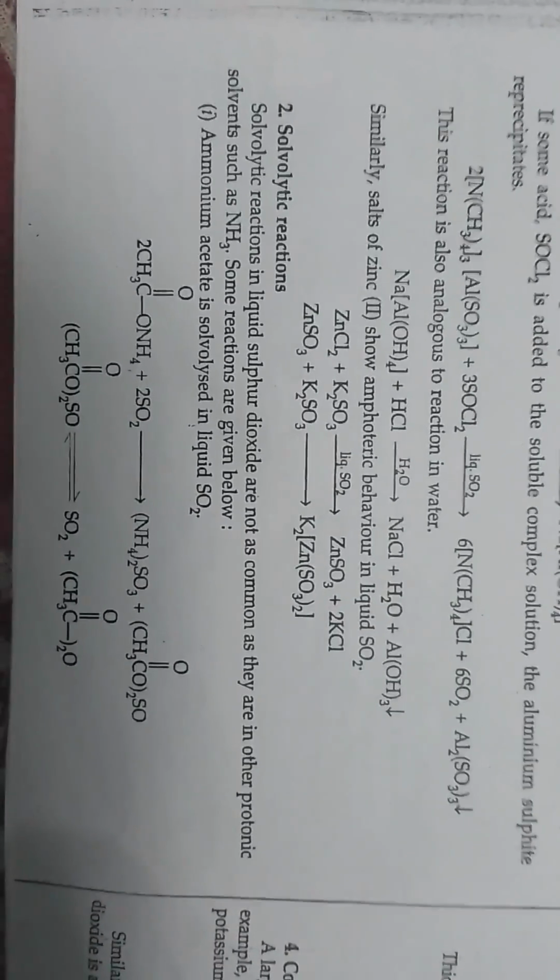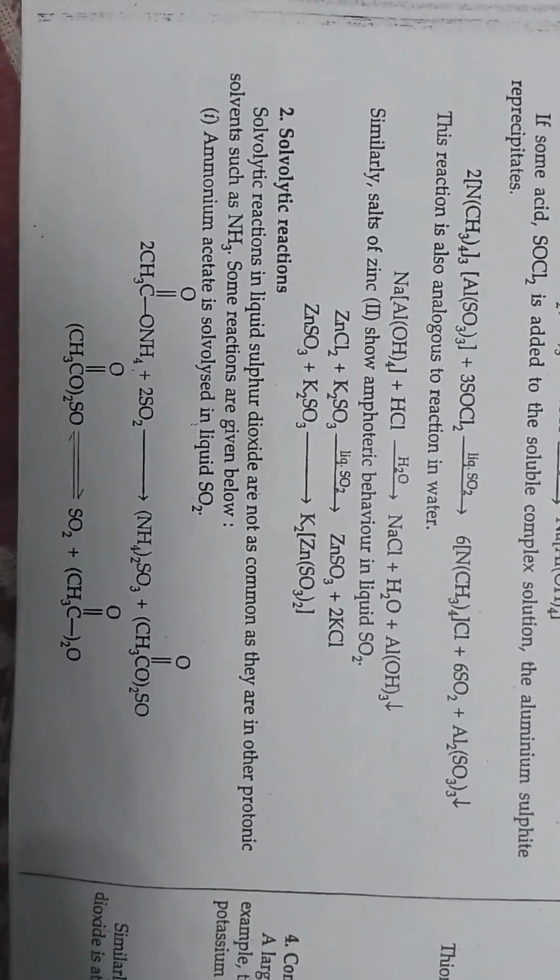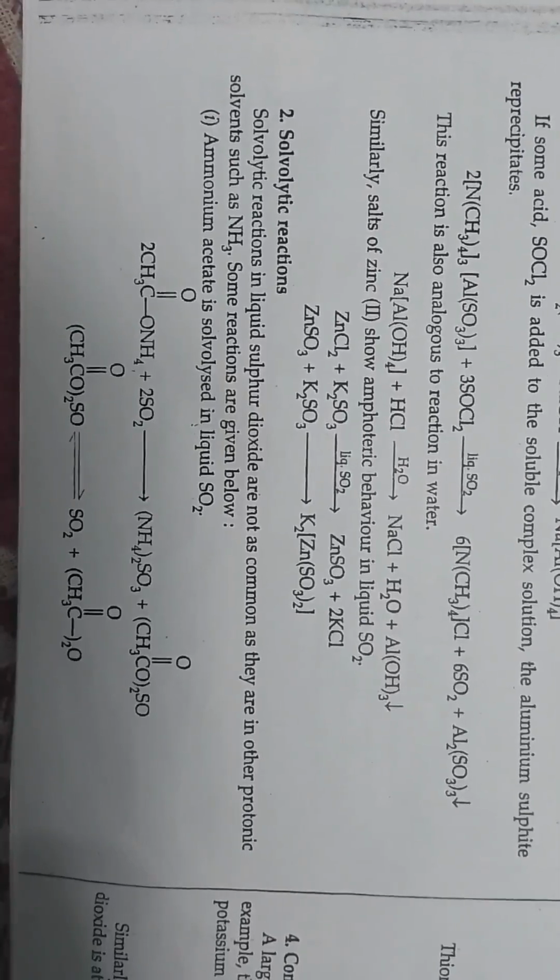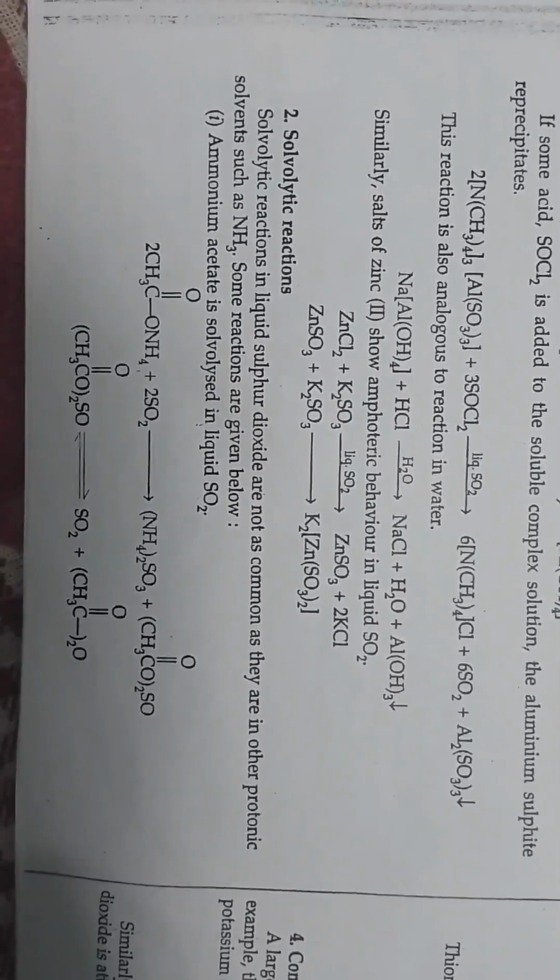This reaction is analogous to the reaction in water: NaAl(OH)4 plus HCl gives NaCl plus H2O plus Al(OH)3. Similarly, salts of zinc show amphoteric behavior in liquid SO2. ZnCl2 plus K2SO3 in liquid SO2 gives ZnSO3 plus 2KCl. ZnSO3 plus K2SO3 gives K2[Zn(SO3)2].